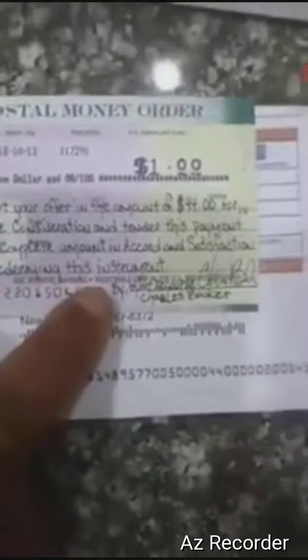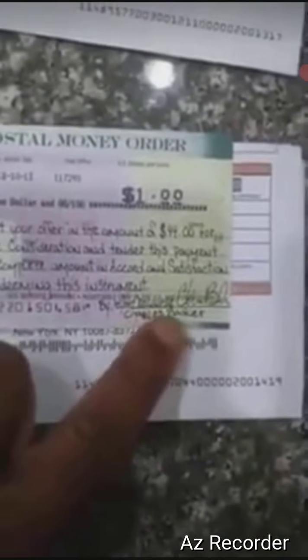Satisfaction is a clear word, right? It means the person who says they're owed is satisfied. Upon redeeming this instrument, so as soon as you cash it, it's a wrap. And then, of course, you sign your name, and then print your name underneath it, but you want to put without recourse.